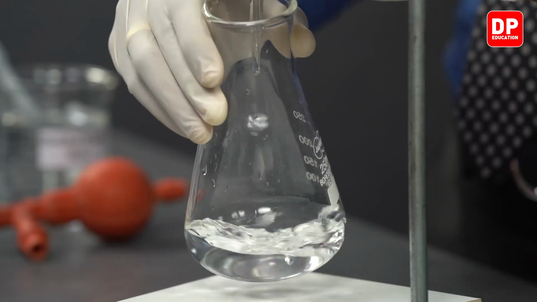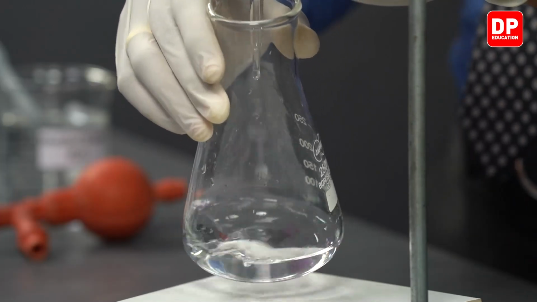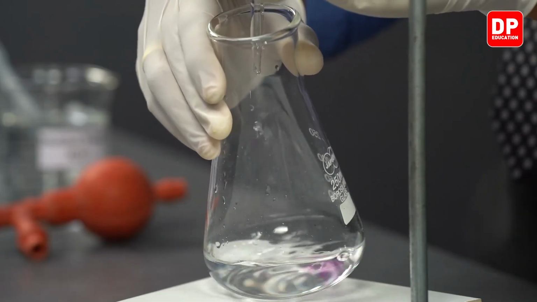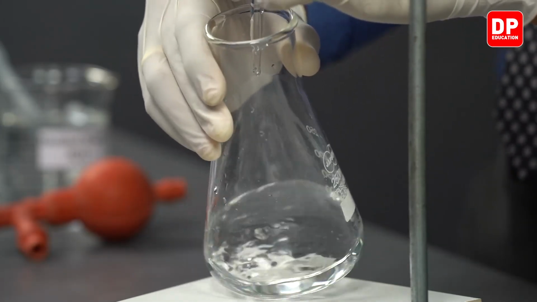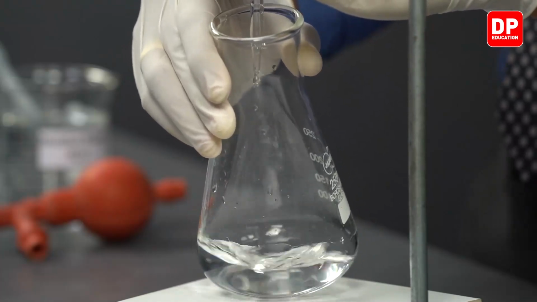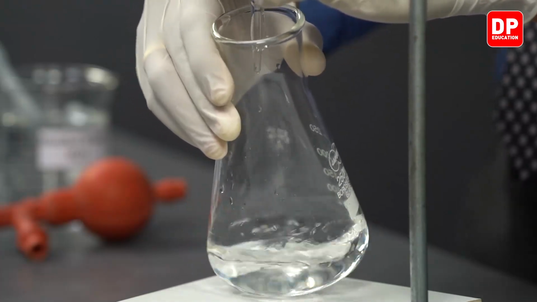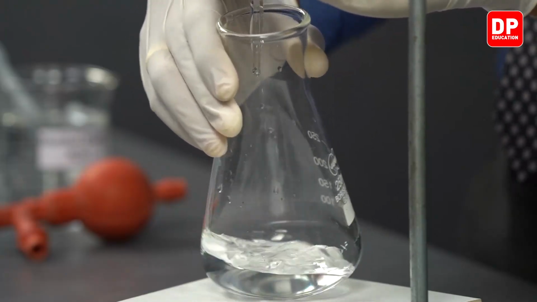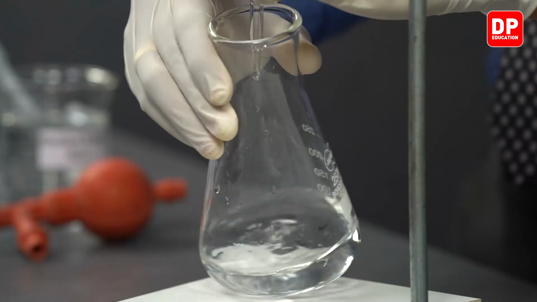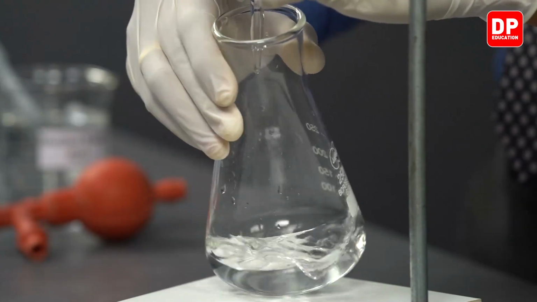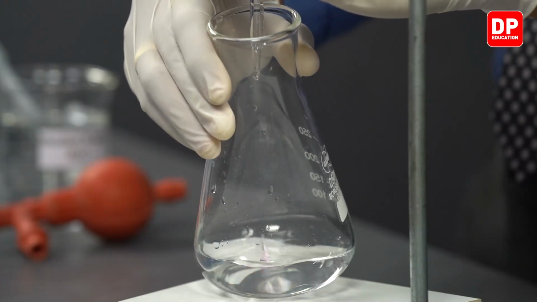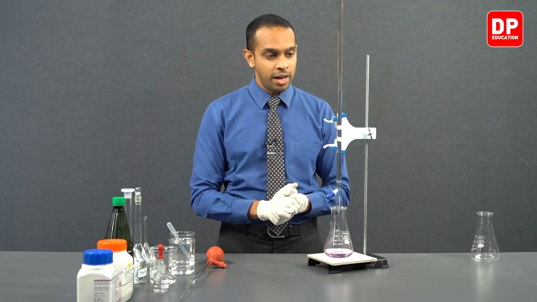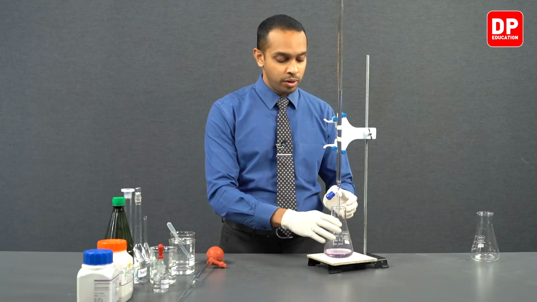We can continue to add sodium hydroxide drop by drop, and eventually when we observe a persistent pink color, we have come to our endpoint, or we have obtained our endpoint. We have obtained our endpoint here.